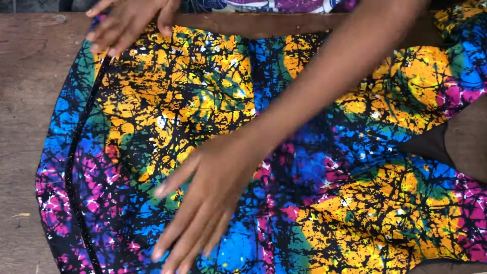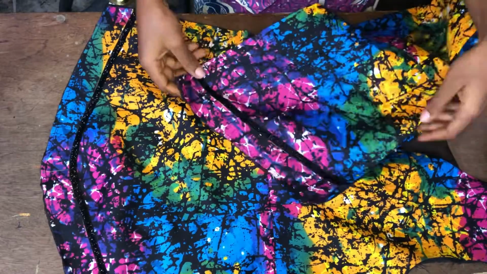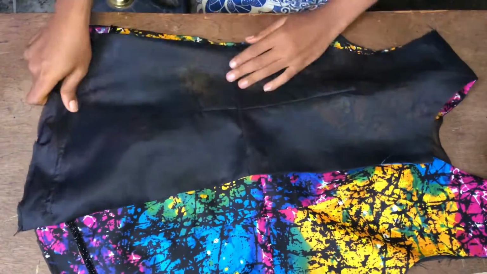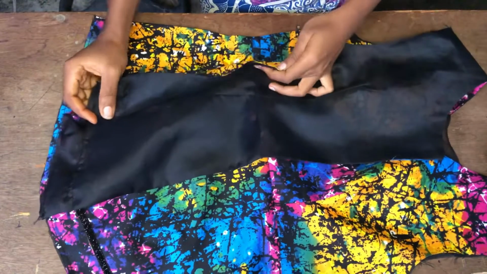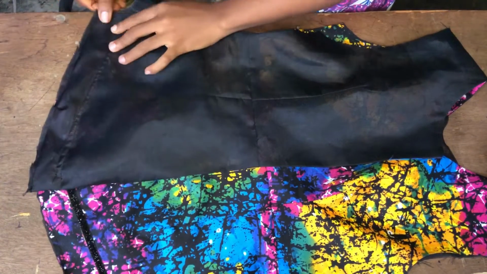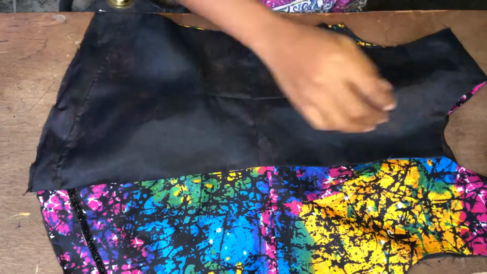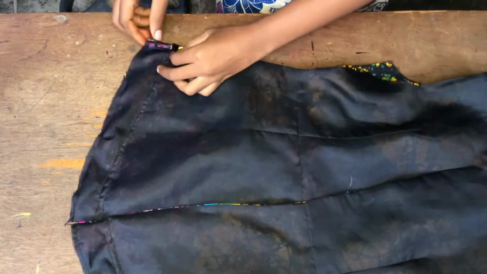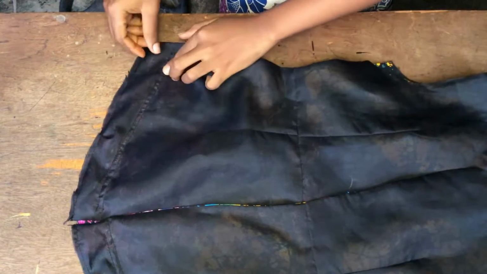So this is the front bodice after joining, and this is the back bodice too after joining. The next thing I will do now is just to join the side, and I'll make sure that the joining at the waist is matching each other, and the velvet and the trimmings I added to it are matching each other. That's very, very important.